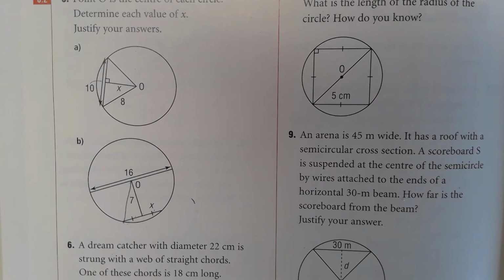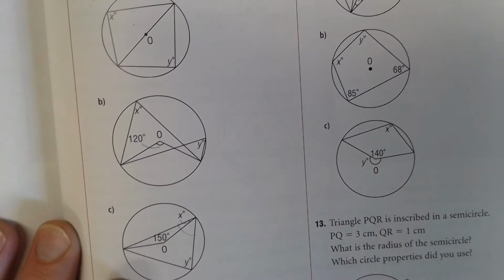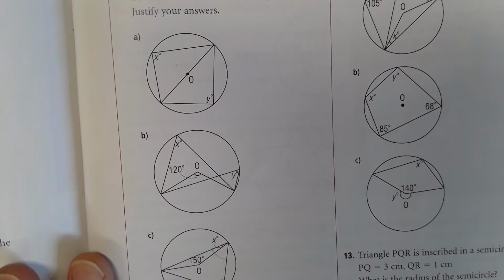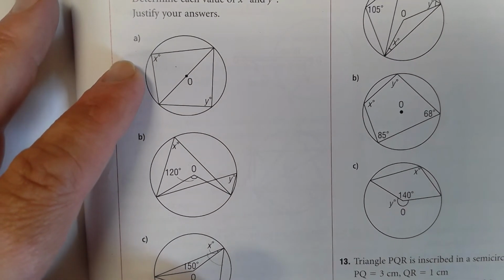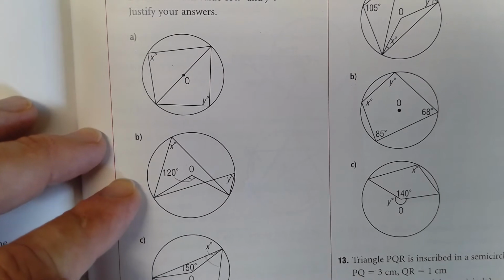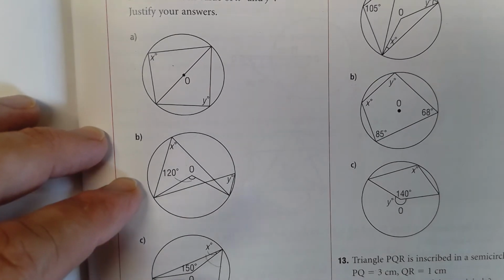There you have 5a and b. Let's flip over to number 10 on page 427. So the more recent concepts now. Aha! Point O is the center of the circle. Determine each value of x and y. Justify your answers. Well, this is inscribed into a semicircle.